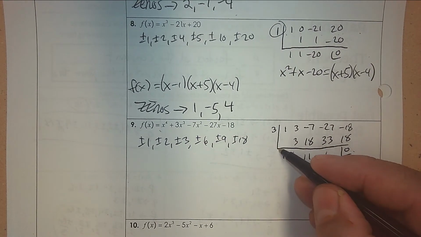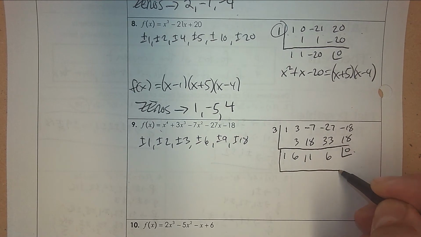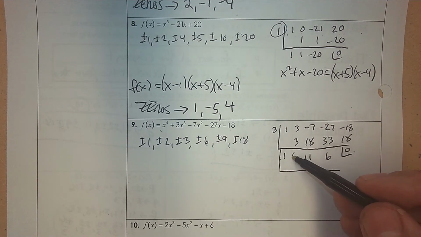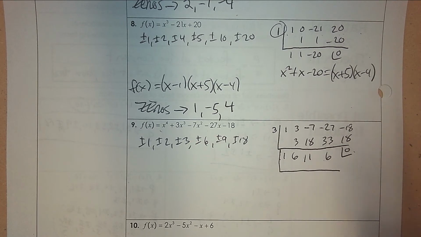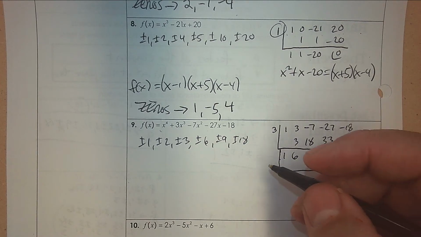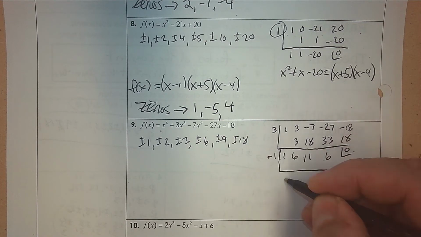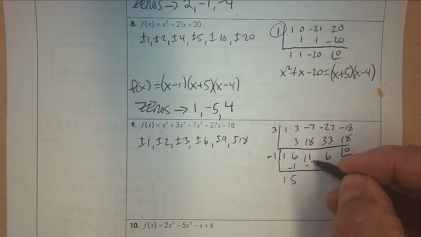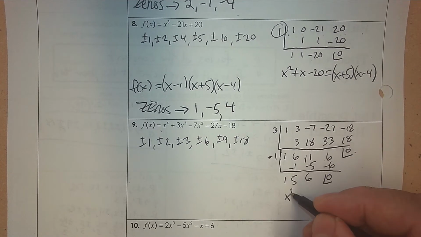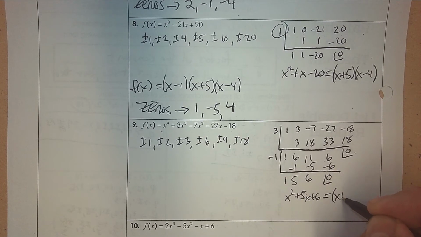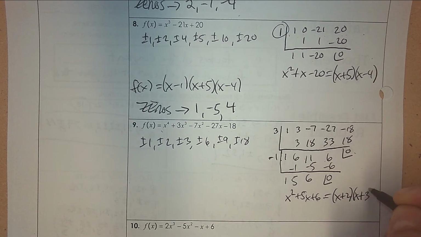Now I got to do it again. One of the hints I gave in class is if all the signs are the same, then there's no more positive numbers that will go into it to give you a remainder of 0. So instead, I'm going to pick a negative number. So I'm going to pick negative 1. And what I'm left with is 1x squared plus 5x plus 6. So that factors to x plus 2, x plus 3.